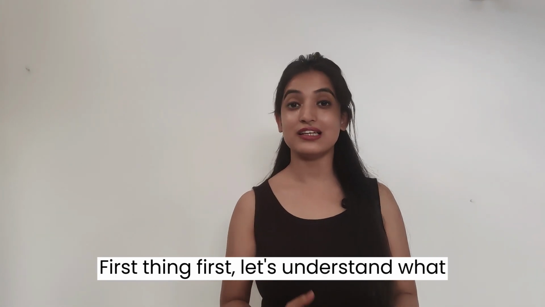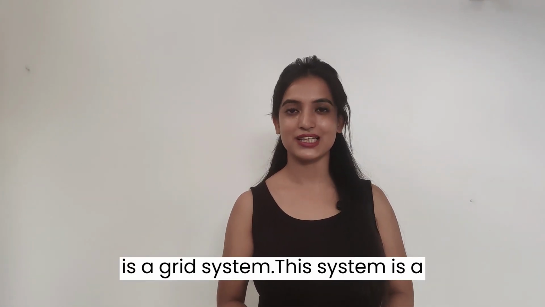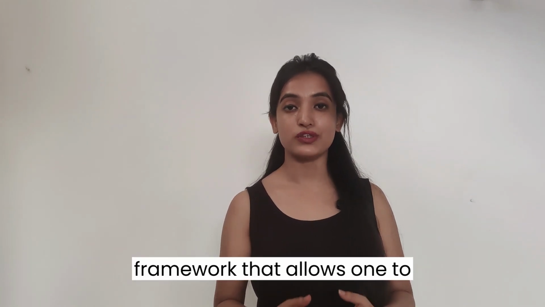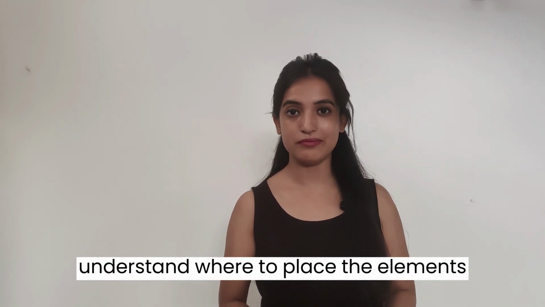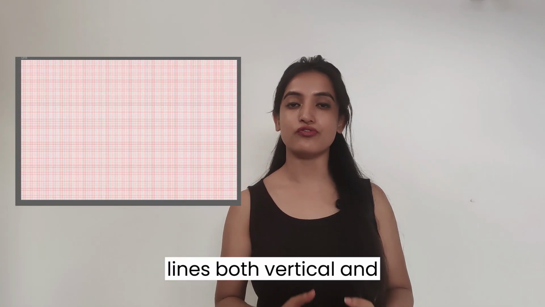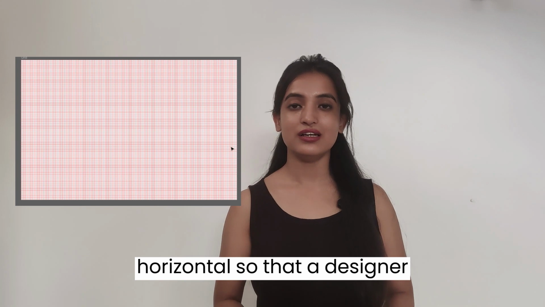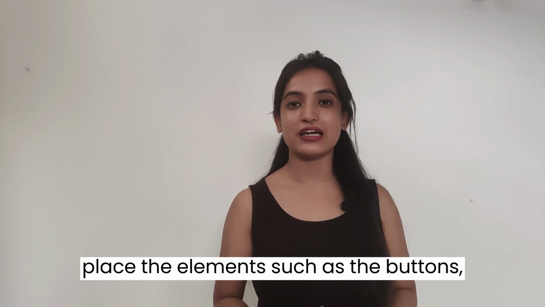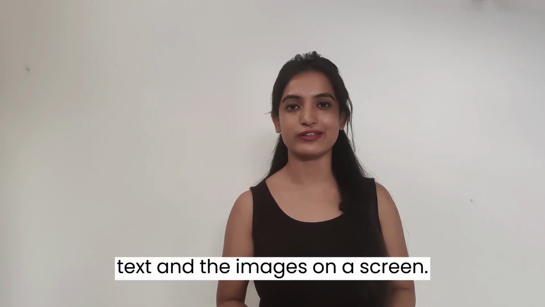First things first, let's understand what a grid system is. A grid system is a framework that allows one to understand where to place the elements on a screen. It comprises lines, both vertical and horizontal, so that a designer gets a sense of where to place elements such as the buttons, the text, and the images on a screen.